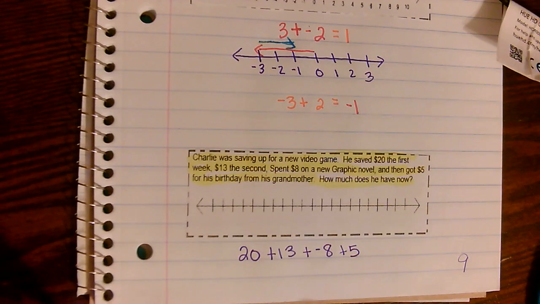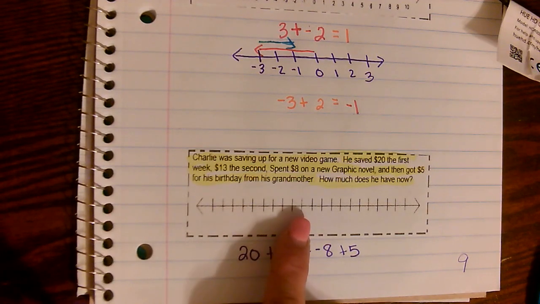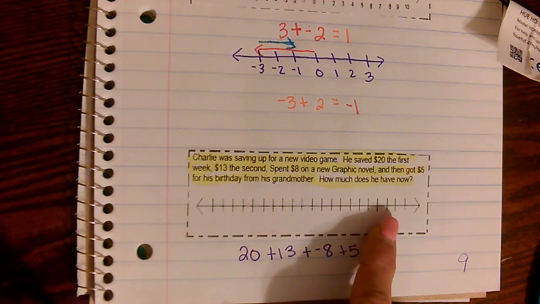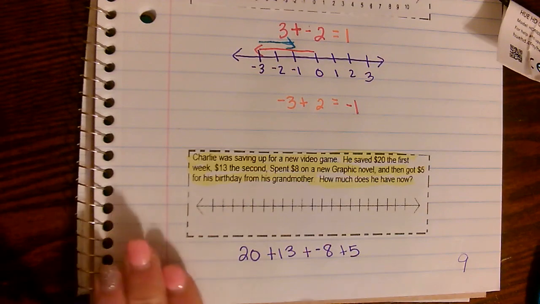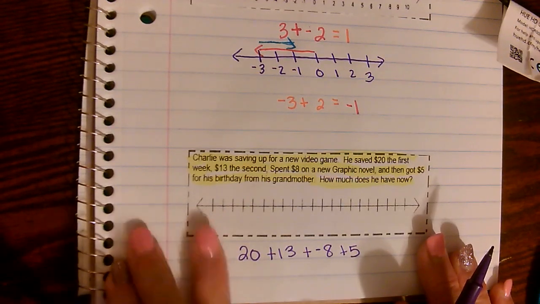Now, if we could make this math problem work, all right? 1, 2, 3, 4, 5, 6, 7, 8, 9, 10, 11, 12, 13, 14, 15, 16, 17, 18, 19, 20, 21. So let's start with, just to be helpful here, okay? There's 21. I know he starts with 20.